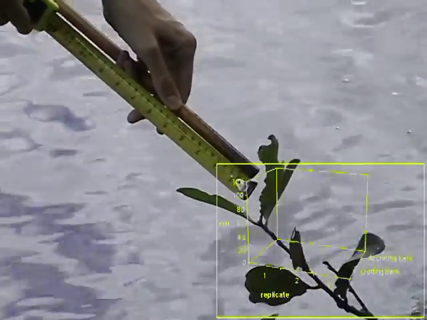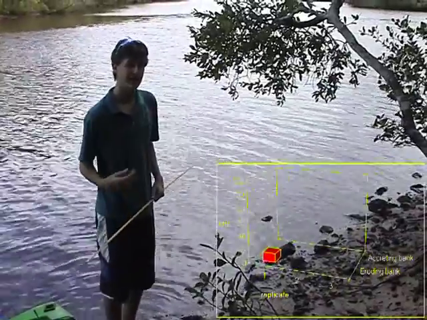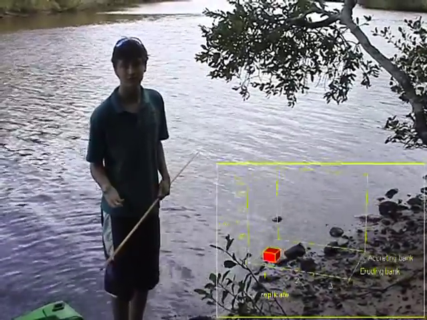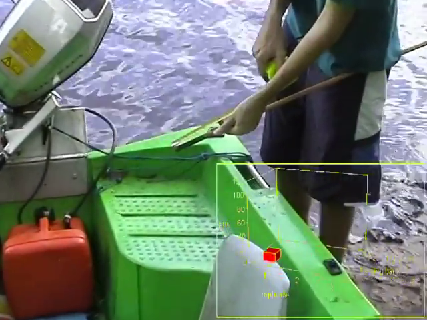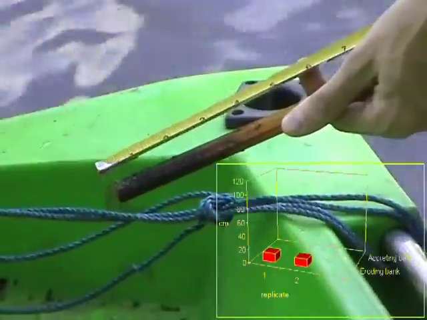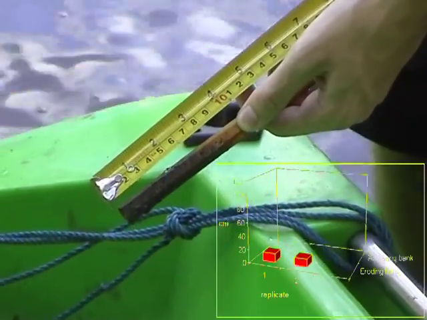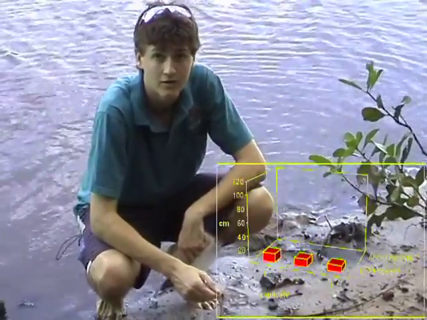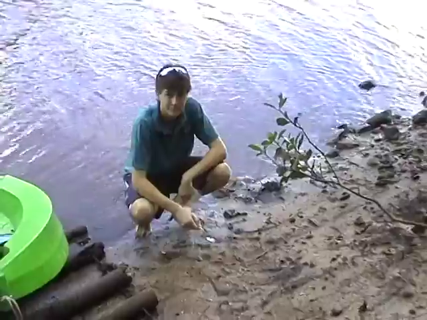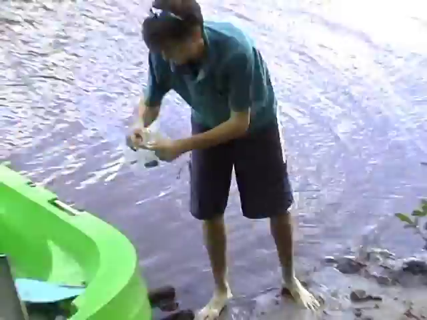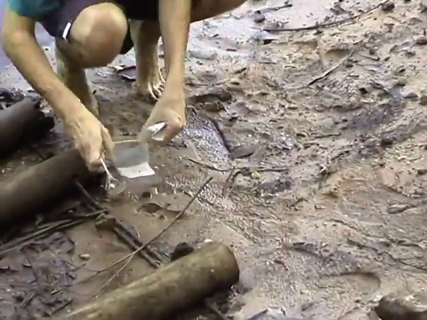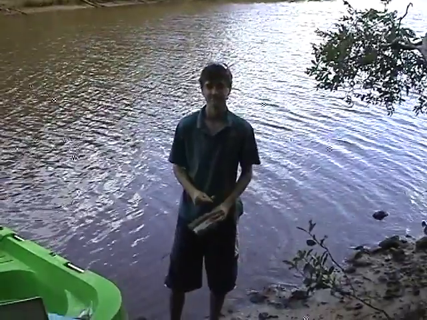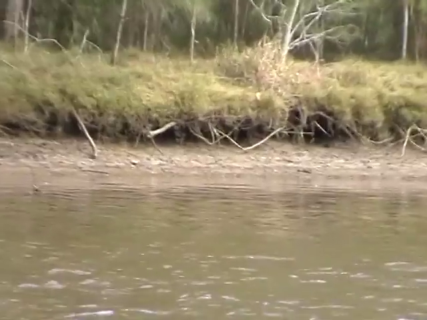We have here a reading of 13 centimeters. For scientific accuracy, I will do this experiment 3 times. My next measure is 12 centimeters, and my third measure is 10 centimeters. We are on the eroding side, and I'm going to take 3 samples. These samples are going to be used in subsequent laboratory experiments. I'm going to go over to the accreting side to take measures there.